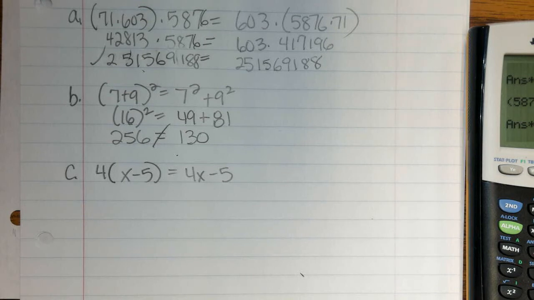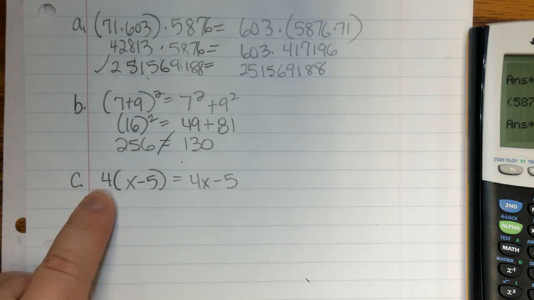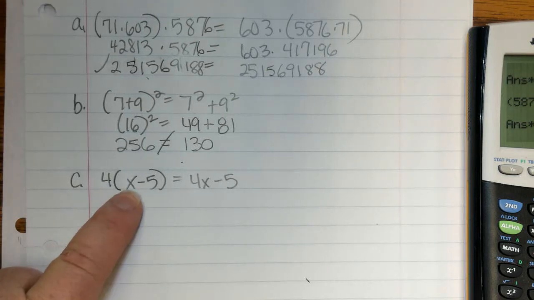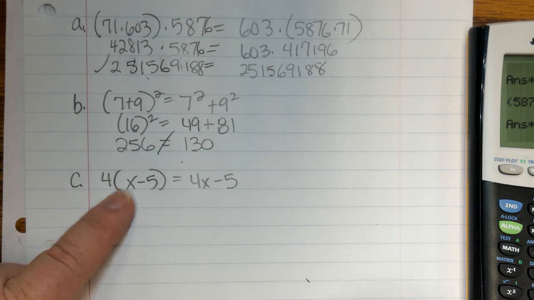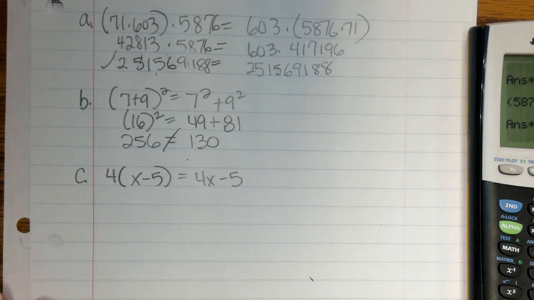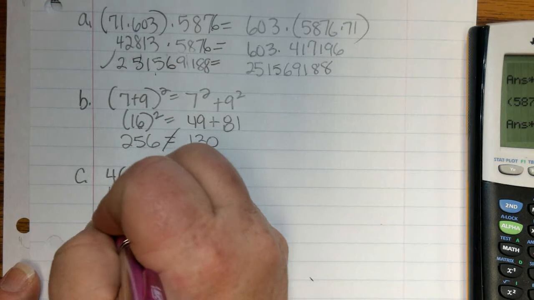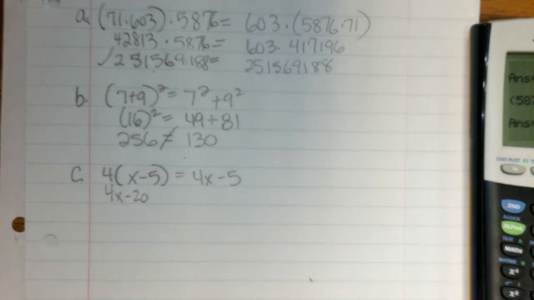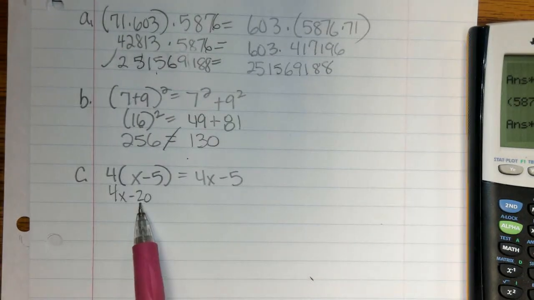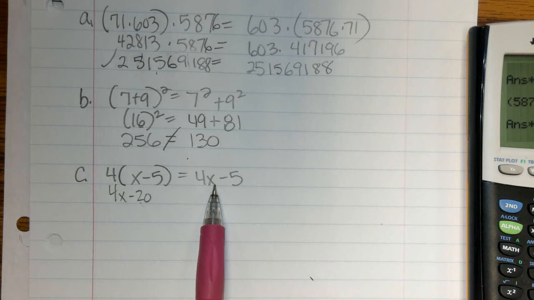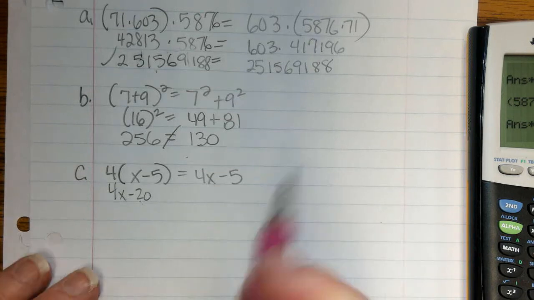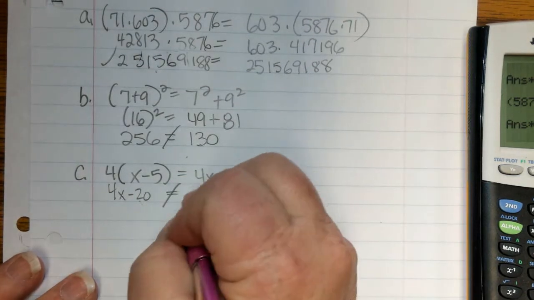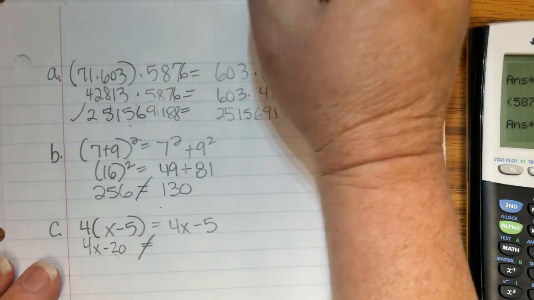See, and by now you should be able to see that one. When you take 4, you distribute the multiplication. 4 times x is what? 4 times negative 5 is what? So you should have seen that. And there's no way that that can equal that, is there? No. Nope, not equal. Okay? So that one is false.